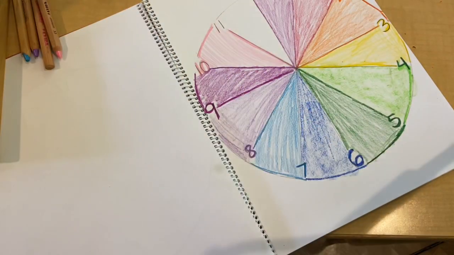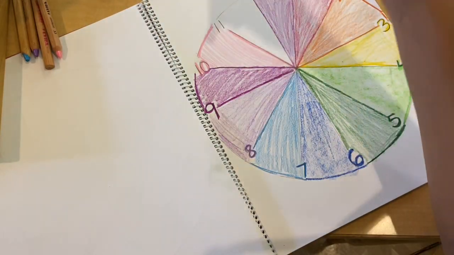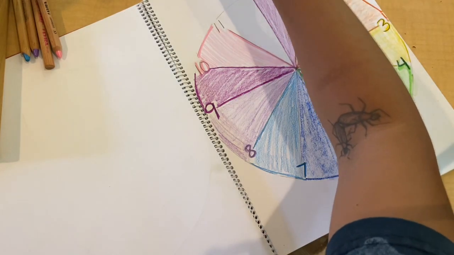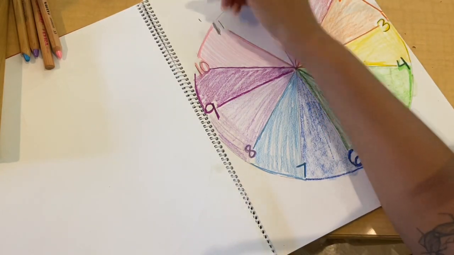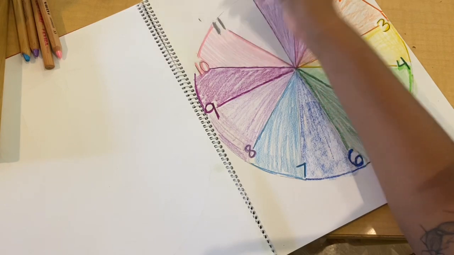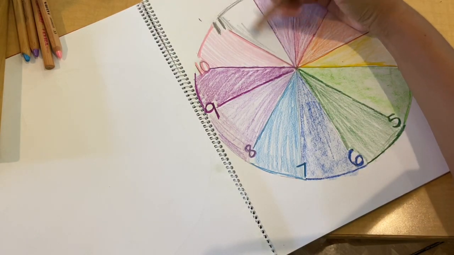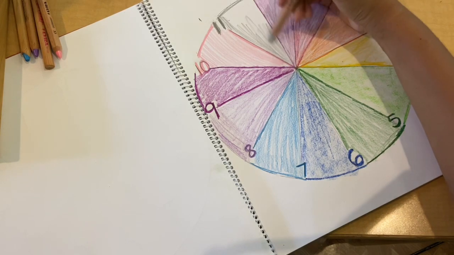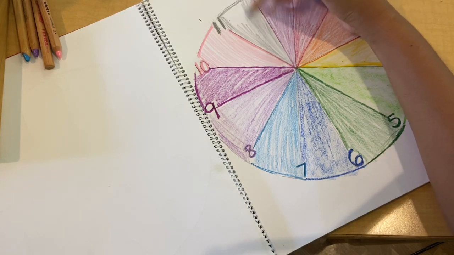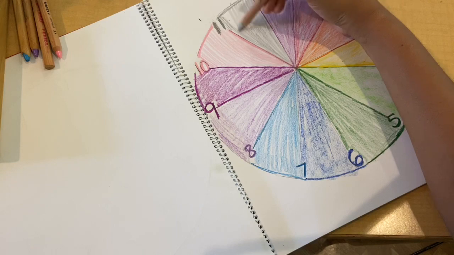And then I'll finish it off with, how about this gray color. Between 11 and 12 will be this silvery gray. I tried to go for rainbow order. It's not perfect, but that's okay.